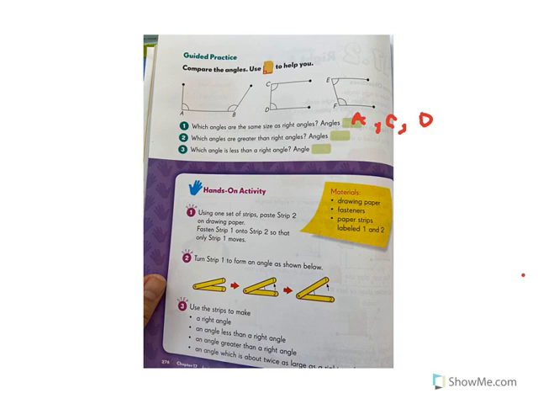These should be commas. Which angles are greater than right angles? So if we put a piece of paper, which of the angles would be greater than the corner of that piece of paper? I can see that B is and F is. Which angle, this is giving us a clue, there's only one. Which angle is less than a right angle? And I can see that angle E is less than a right angle.